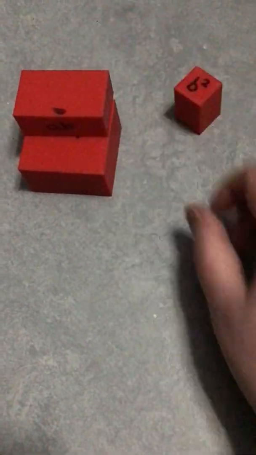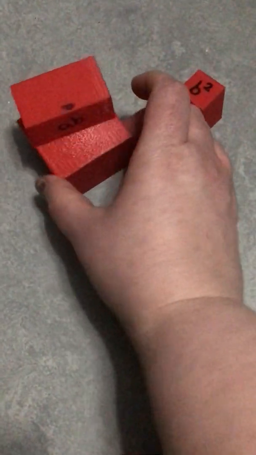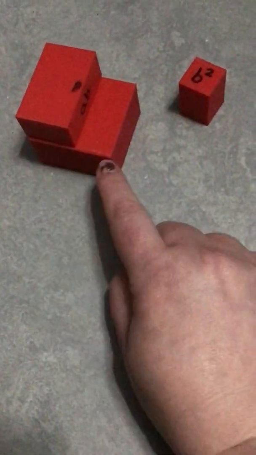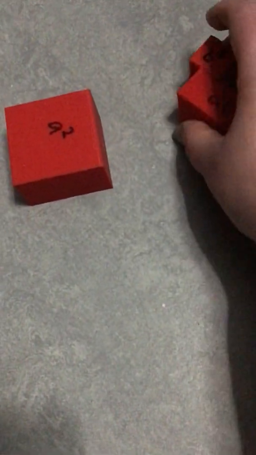A, and then we're taking away the B part. So it might be easier actually to look at it from this side. Here's the A, and then we took away the B, so we're left with A minus B. There's that piece. And then let's look at what's left over.